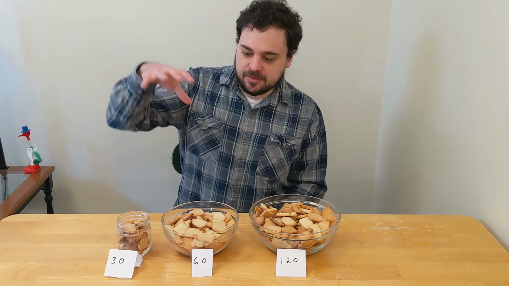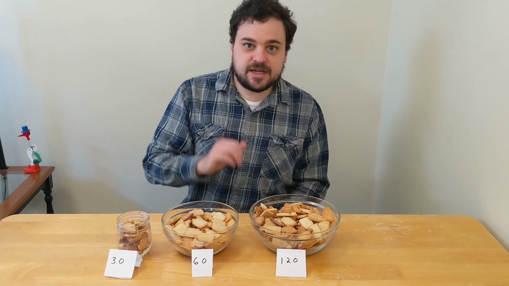So in this sense, our complexity classes are sort of going to be nested, that everything that belongs in the complexity class of 30 NAND gates is also going to belong to the complexity class of 60 NAND gates, which will also belong to the complexity class of 120 NAND gates.